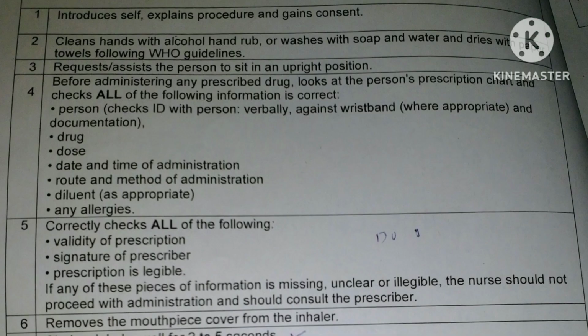First, we have to assess the area for safety. Then we have to perform hand hygiene. Then introduce ourselves, explain the procedure and get verbal consent from them. We should explain everything in detail and gain consent prior to starting any procedure. It's mandatory. Then we should ask the patient whether they need any assistance to sit upright. We should request them to sit in an upright position. That is the position we use for inhaled medication administration.